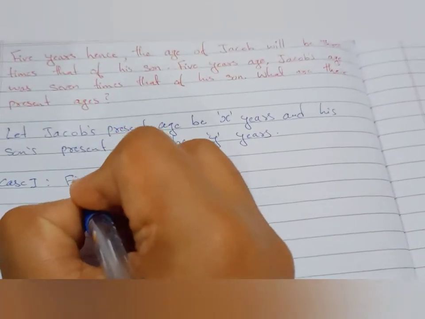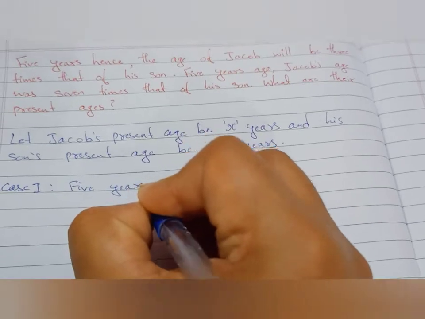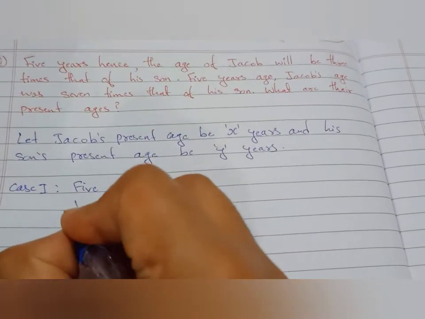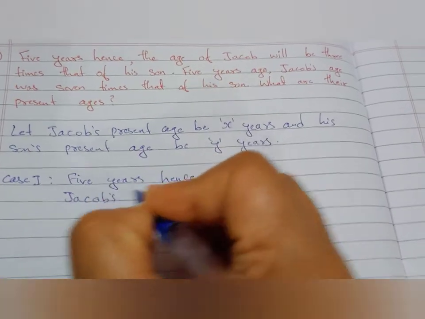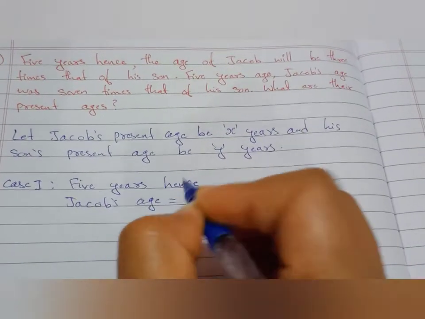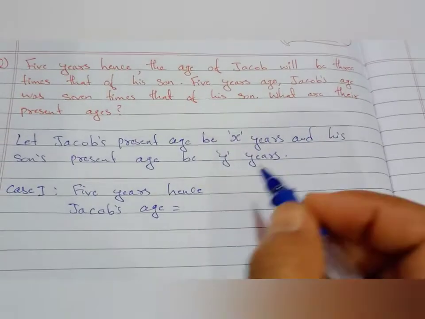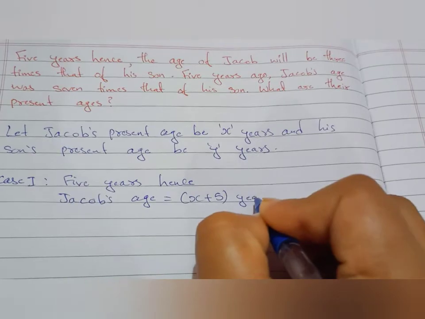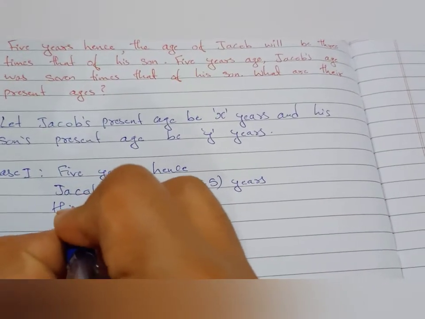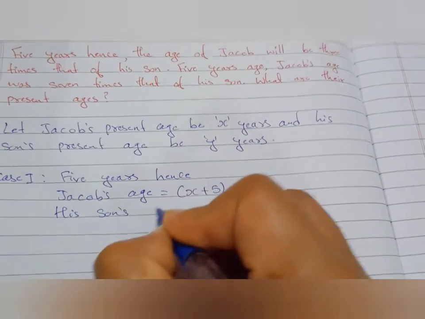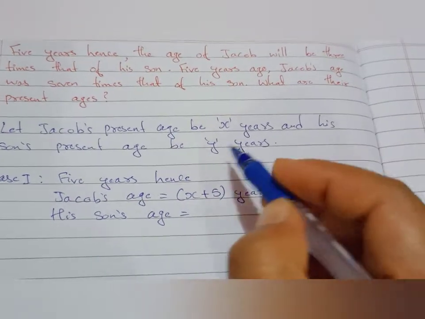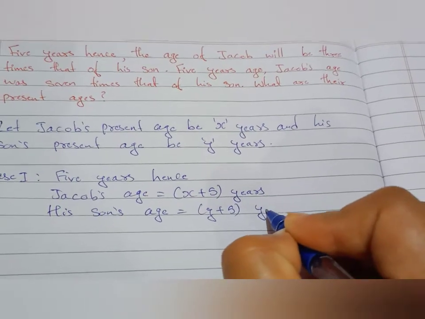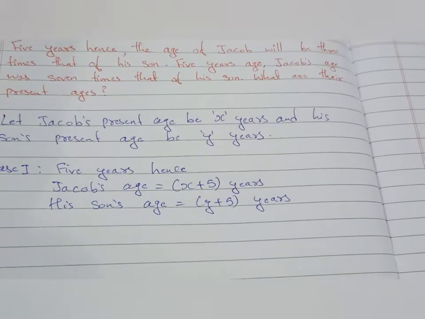So 5 years hence, or in other words, after 5 years, since Jacob's age presently is x, Jacob's age will be x plus 5 years. Similarly, his son's age presently, which is y years, will be y plus 5 years.